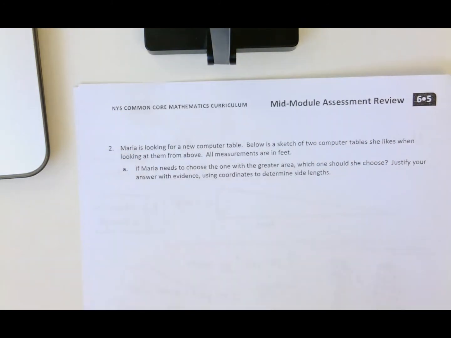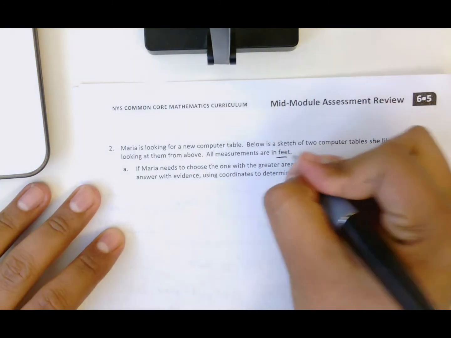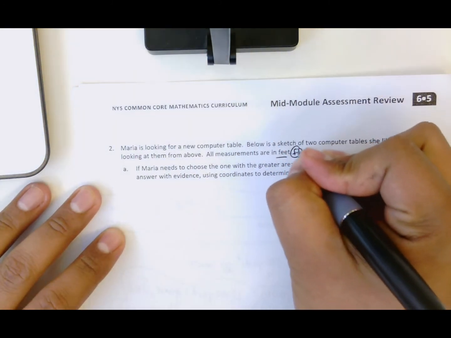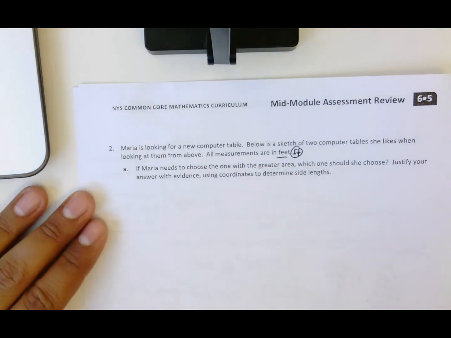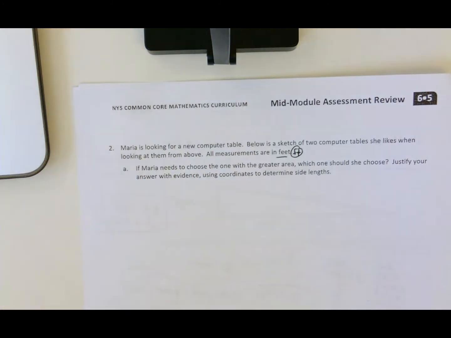All right, next. Maria is looking for a new computer table. Below is a sketch of 2 computer tables she likes when she's looking at them from above. All measures are in feet. Cool. I'm going to add the FT right here just to know that that's the short version of feet. If Maria needs to choose one with the greater area, which one should she choose? Justify your answer with evidence using coordinates to determine the side lengths.